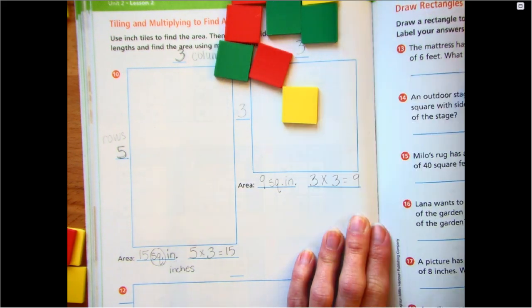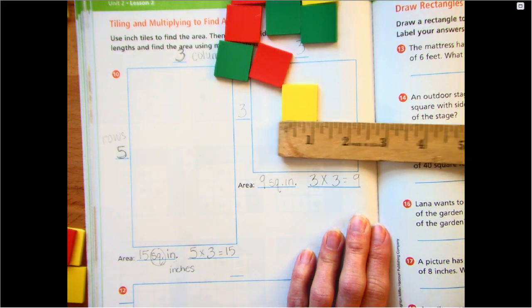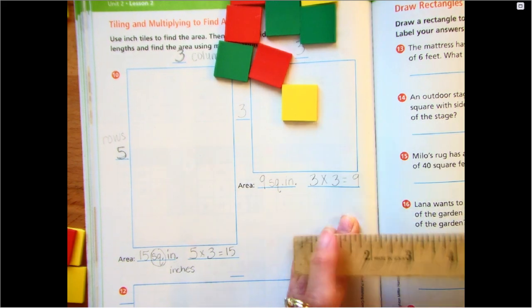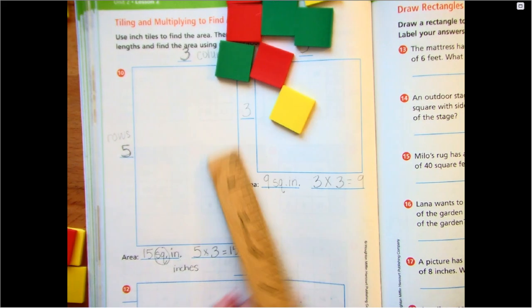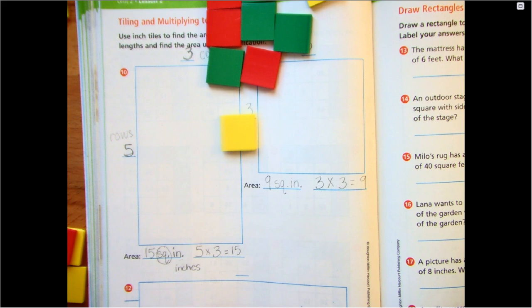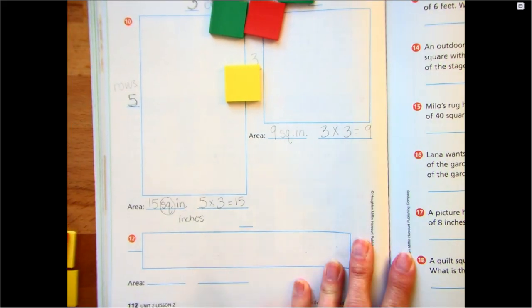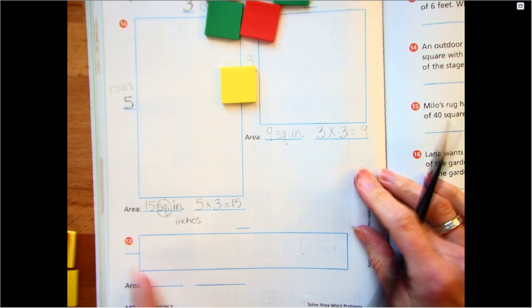If I took my ruler and I measured that, it would be 1 inch in that direction. It would be 1 inch in the other direction. Okay, I have a big yardstick, so it's a little hard to move around. It's not as small as a ruler. Now let's try one more, and then we're going to do some word problems.